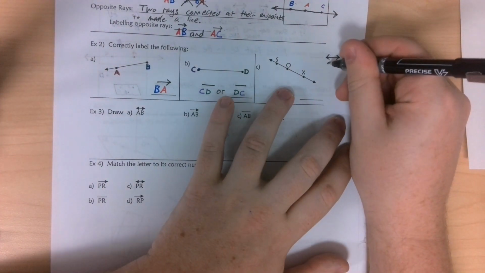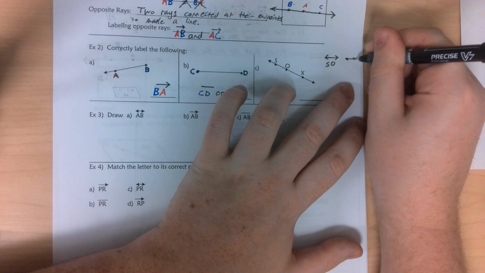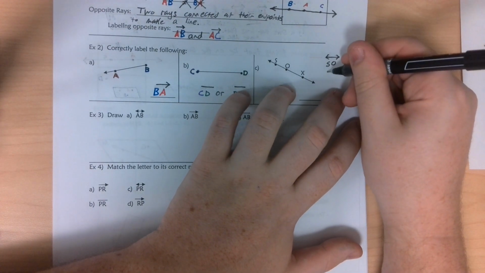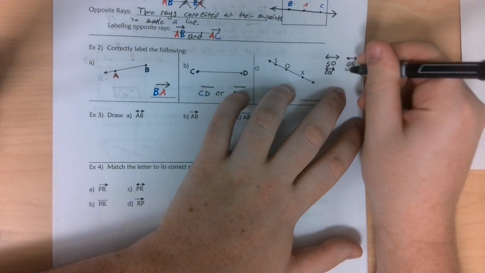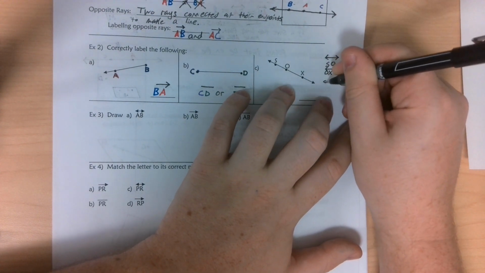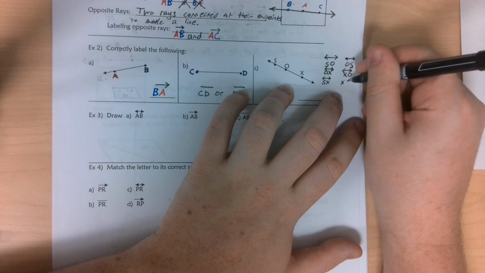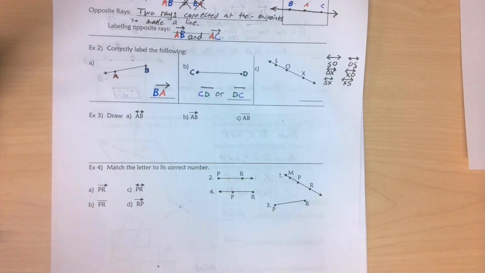We can call it line SO. We could call it line OS. We could call it line OX. We can call it line XO. We can call it line SX. We can call it line XS. All of those are ways of writing it as a line.